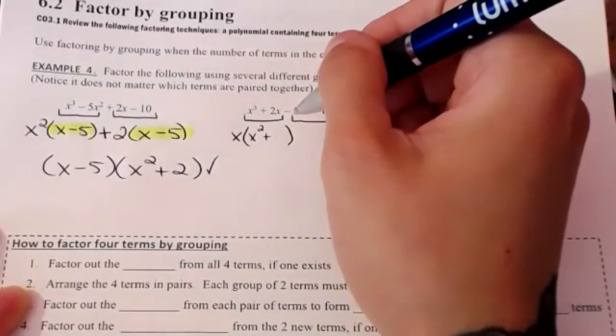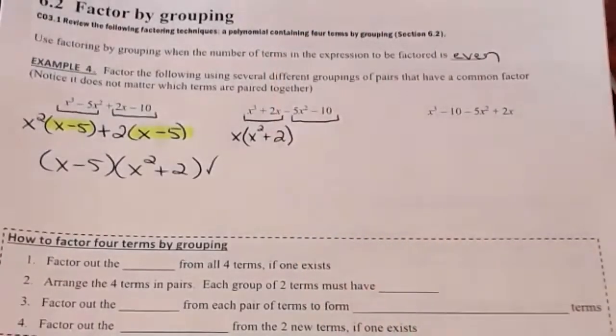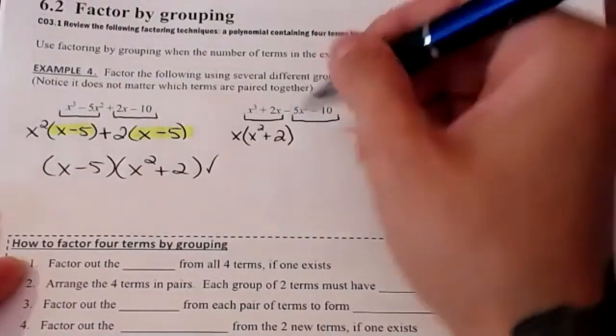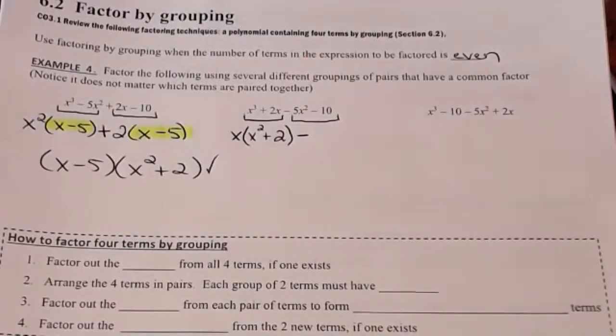X squared plus? 2. Yes. If I take that X out, I'm left with x squared plus 2. All right, cool. Remember that that negative sign or positive, whatever it is, always comes down. So let's bring that down. When we look at that 5x squared and that negative 10, what's my GCF here?